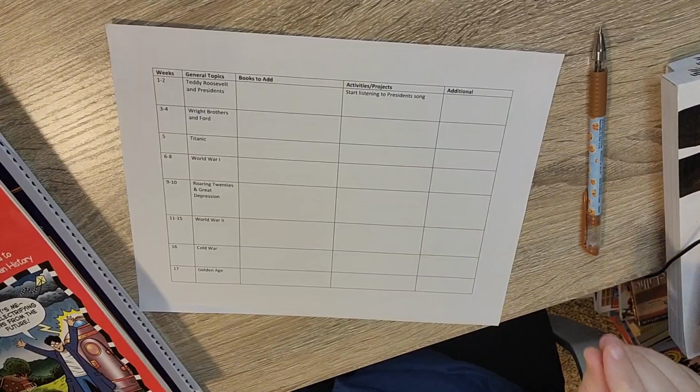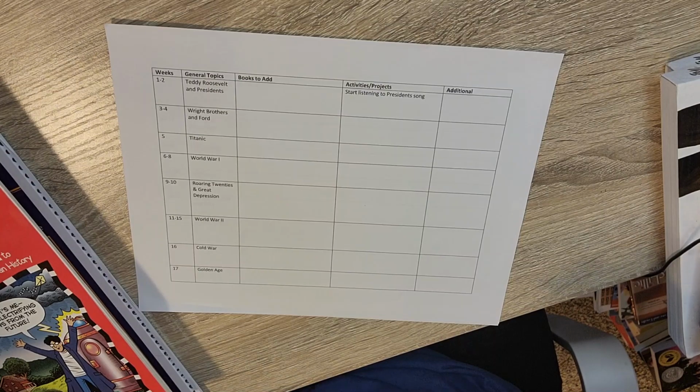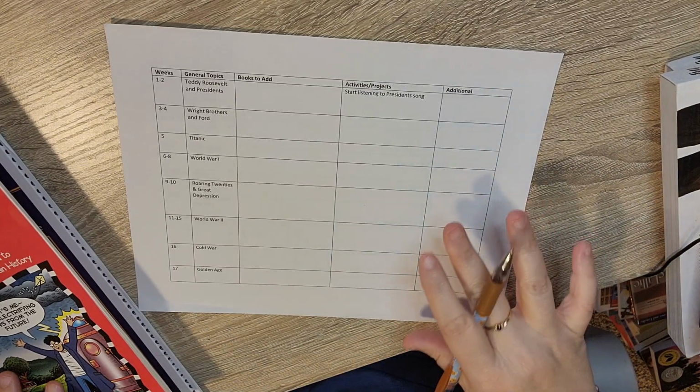Okay, I'm going to turn the camera down to the desk and then we'll go from there and we'll start planning. First thing that I want to do is look at the resources that I already have to see if they will be able to be utilized, and then I won't have to spend any additional money.